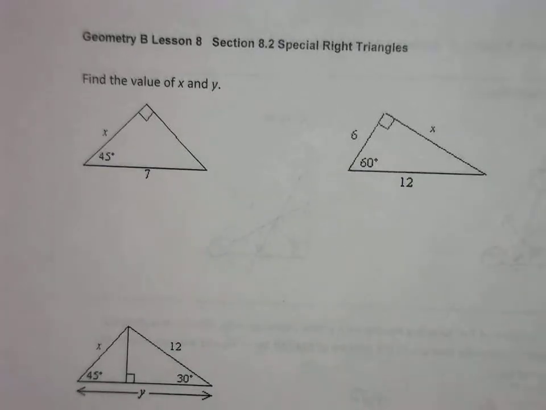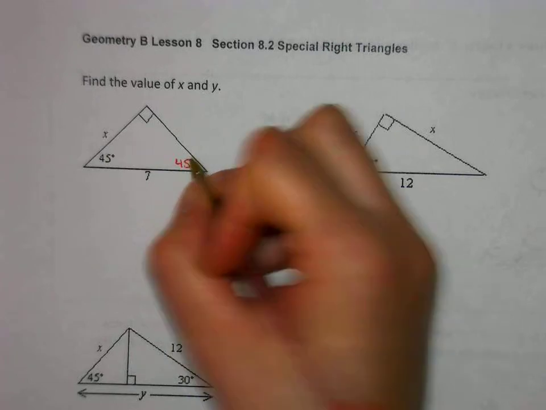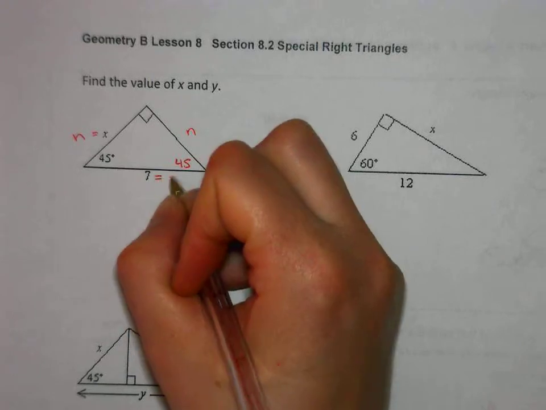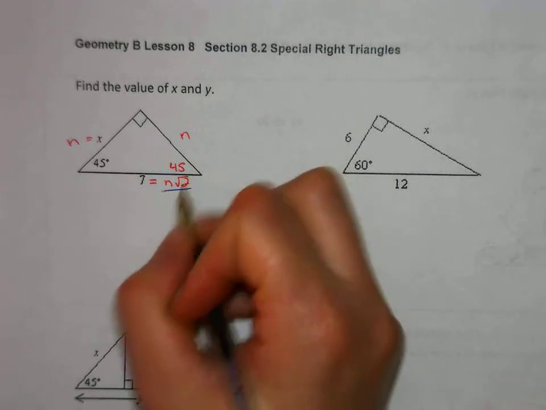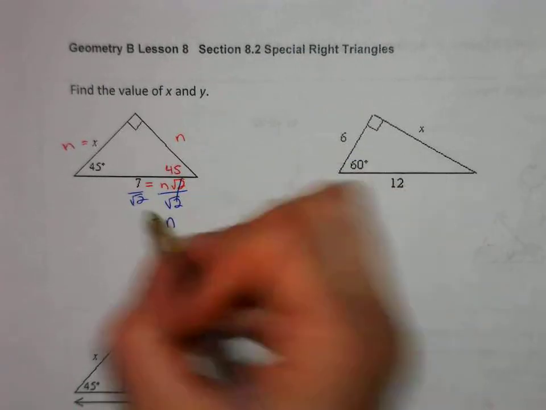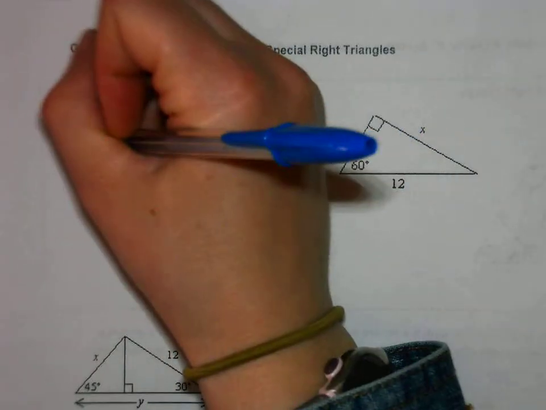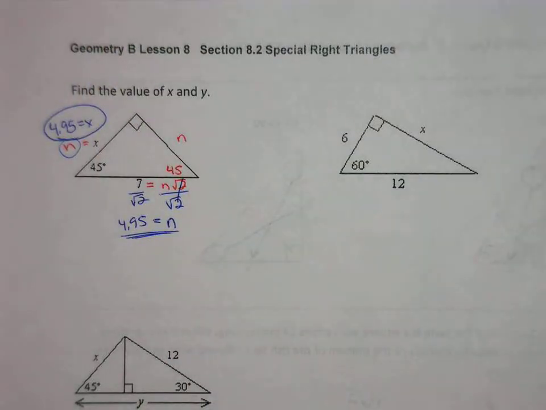Let's flip it to the back. We want to find the values of x and y if they are there. So first steps first, we label. This is also a 45, so across from both of our 45s, we have n. And across from our 90 degree angle is n square root of 2. We don't know what n equals, so first we have to find it. So we divide both sides by the square root of 2. So n equals 7 divided by the square root of 2, which is 4.95. And since we know that, we replace this. So n is now 4.95, so we know x equals that.